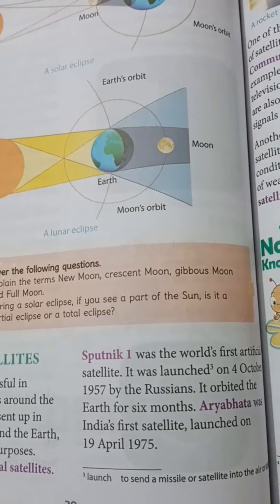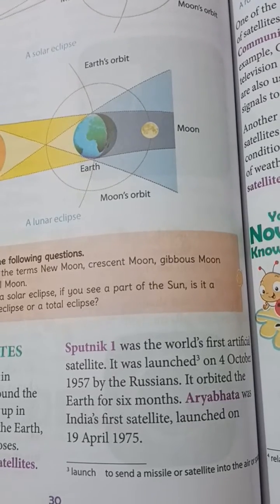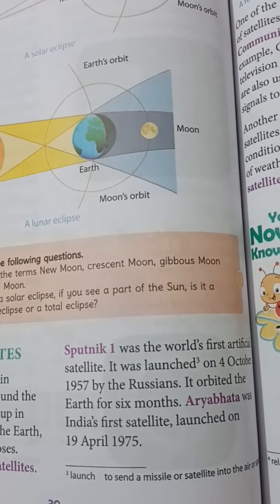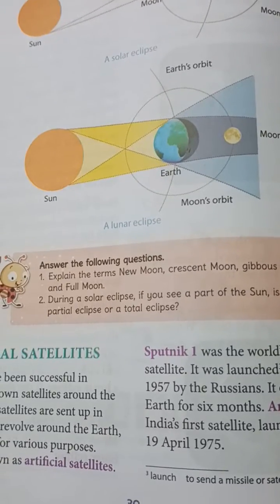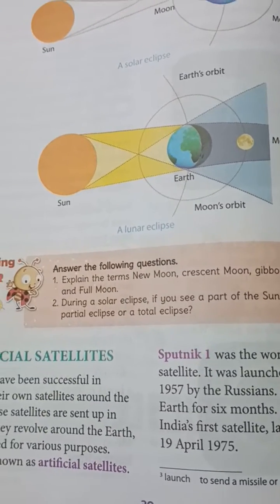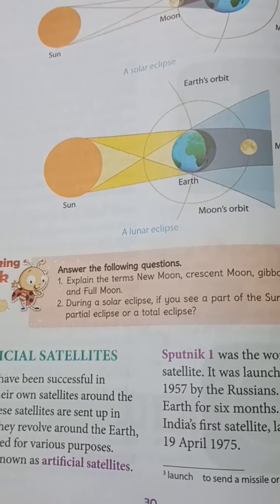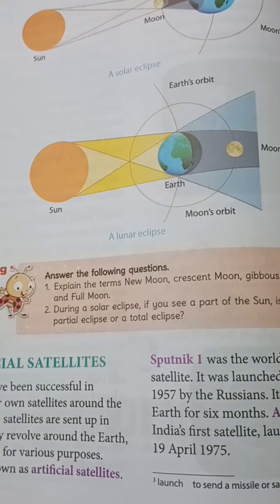Like Sputnik 1 was the world's first artificial satellite, and Aryabhatta was India's first satellite, which was launched on 19 April 1975. So I want you to read this chapter, The Moon, and understand. And with the help of diagrams and examples, please try to make yourself understand.